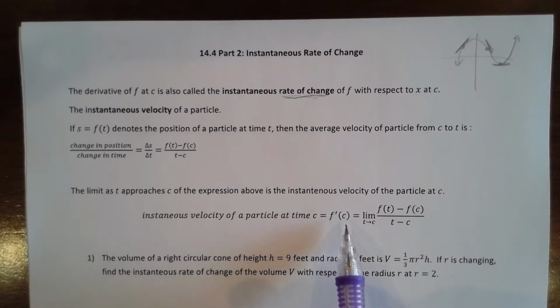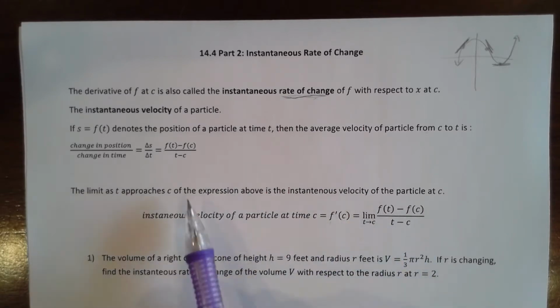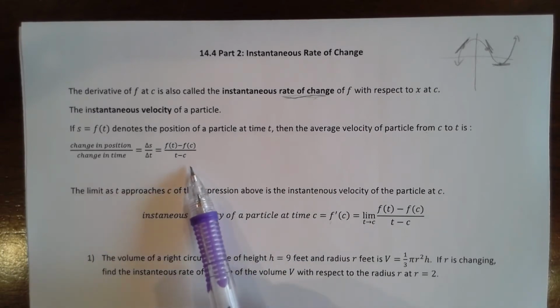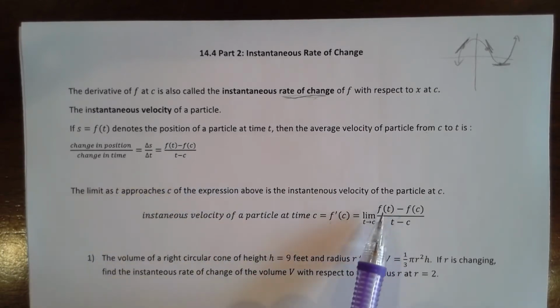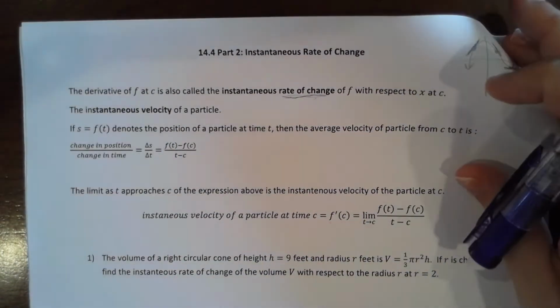So f prime of c is found by using the limit of this formula that we have up here, right? So we're going to do the limit of the slope formula, which should look very familiar to what we did last week. I'm just changing the letters a little bit, right? Last week, I think we had x's and t's, instead of t's and c's, but it's the same thing.